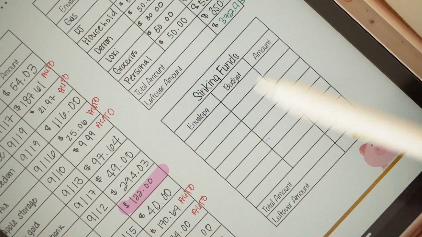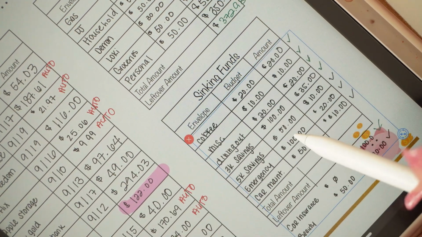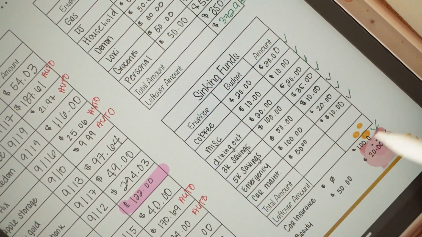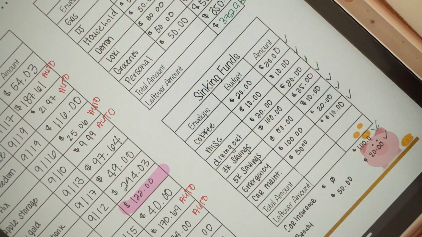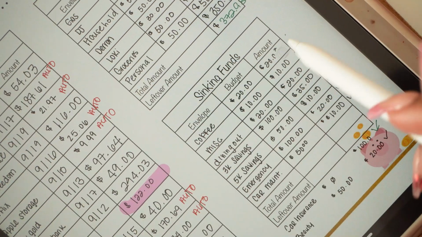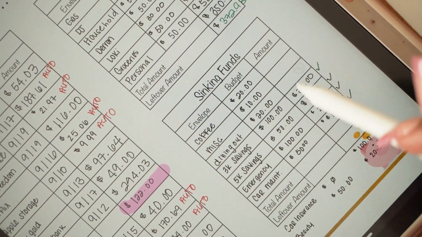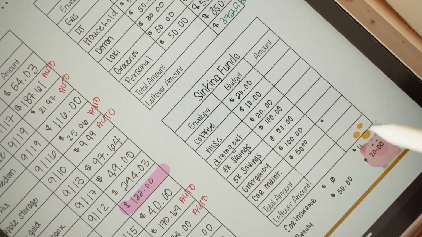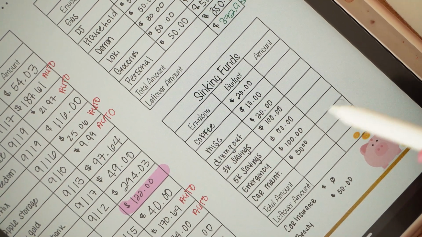Okay. Paste. Because as you can see, I got some down here. So we are gonna delete all our old ones. Delete.